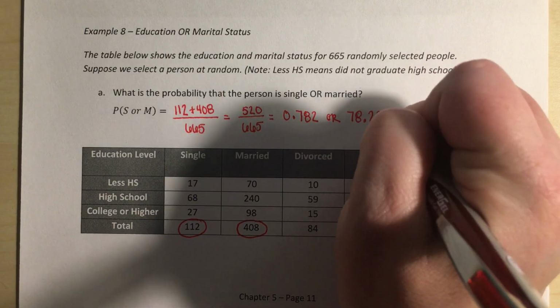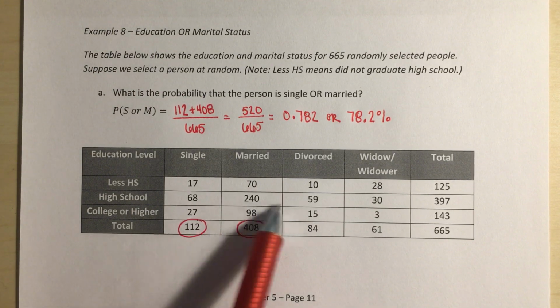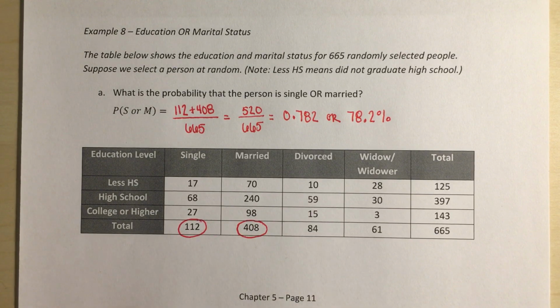78.2%. Right, so in this particular example, we just use 2 different columns, use the numbers from those 2 different columns to add up to get our total. There is no overlap between these two, right? You're either single or you're married, but you're not both. So we could just use the numbers that were at the bottom.